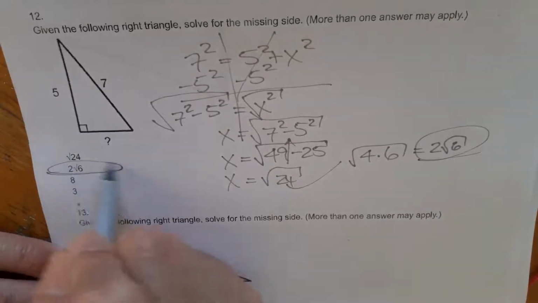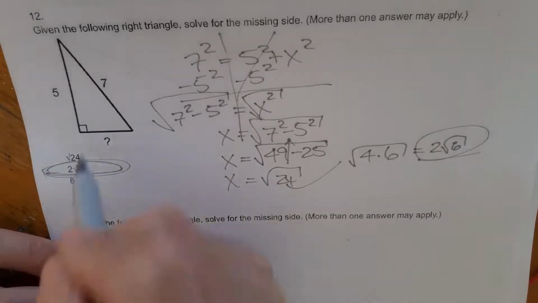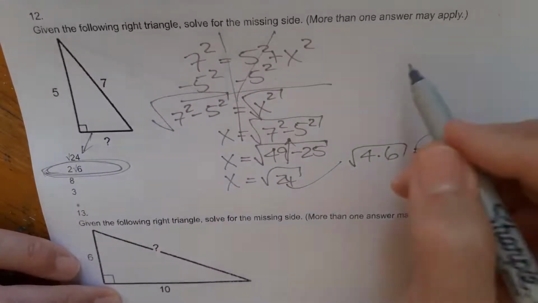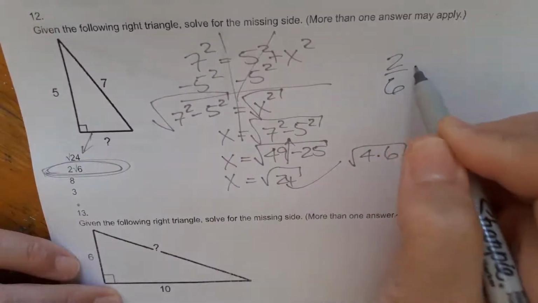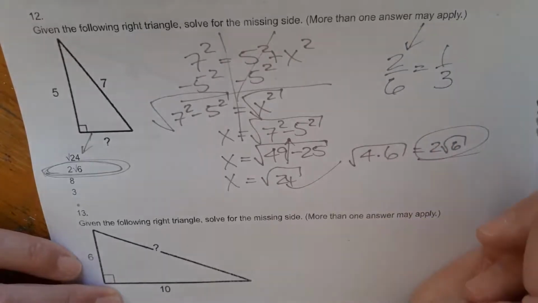All right, I like this one best because it's simplified. This is not a simplified answer. It would be like putting 2 over 6 into your answer, and that's not correct. You want to put in 1/3. You want to simplify in math before your final answer.